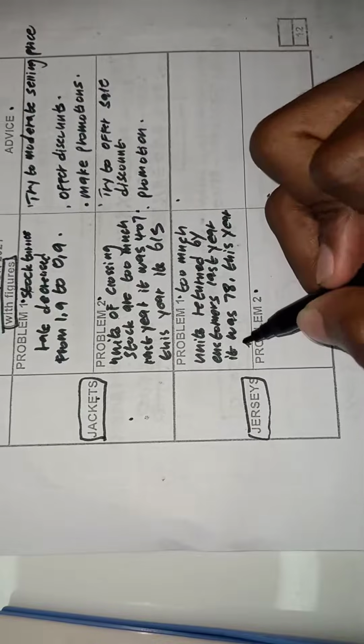Last year it was 78 units. This year it's increasing to 90 units returned. So that's a problem. Last year they returned 78 units. This year they returned 90 units, which means there's a problem with those jerseys.